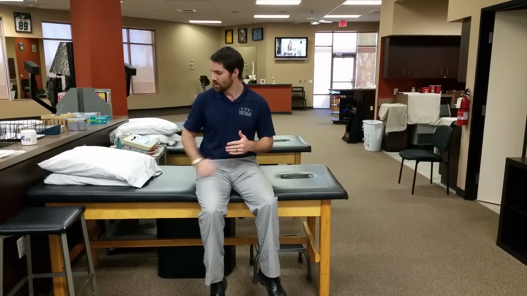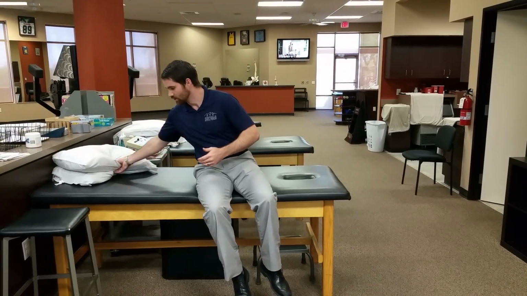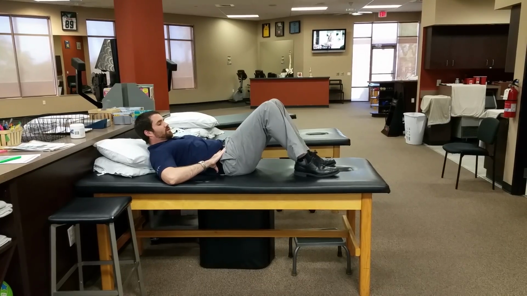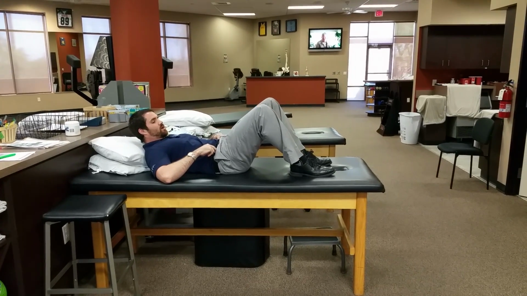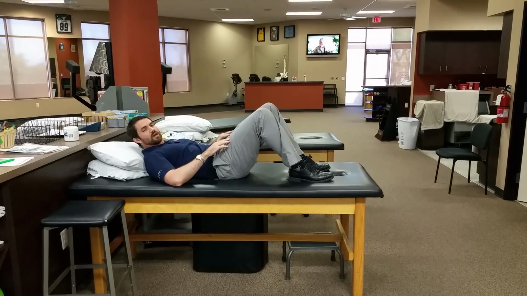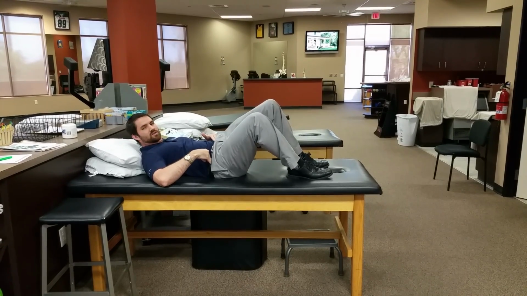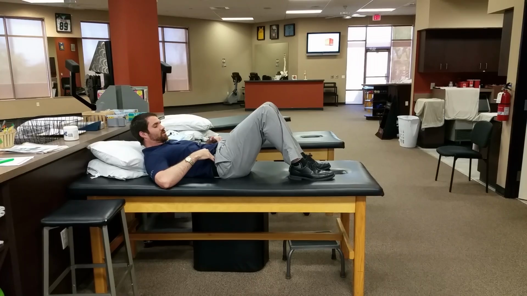Now, to couple that, you also want to address some exercise issues. As this is a rotational problem, the main focus is addressing the rotation dysfunction. One of the things I'll start with is a bent knee fallout, having the patient really focus, as they drop their leg to one side versus the other, on not getting excessive rotation coming from the pelvis and the lumbar spine.